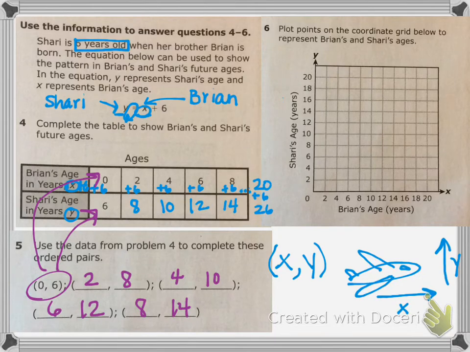Now, looking at problem 6, we're going to actually plot the points on the coordinate grid below to represent their ages. So if we look at the bottom, we have Brian's age. And then on the side, we have Sherry's age. Which remember, Brian was our X and Sherry is our Y. So all we have to do, knowing from our coordinate grids that we have X and Y, is put our points on there.